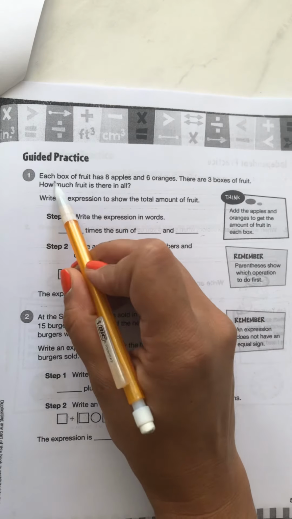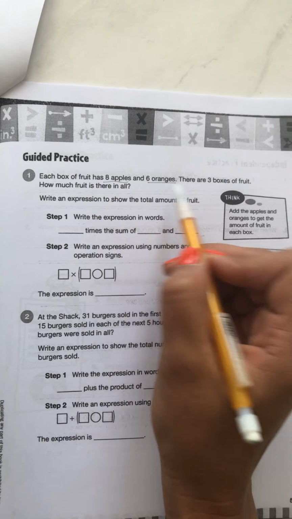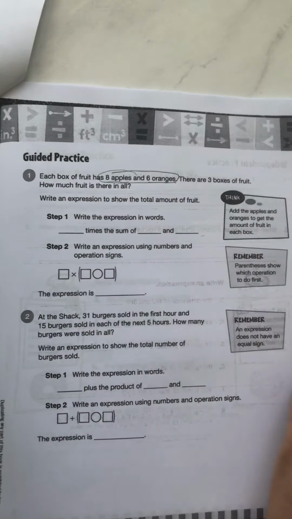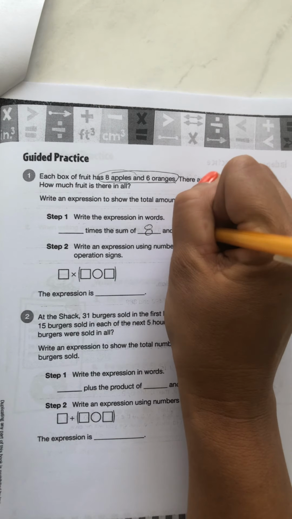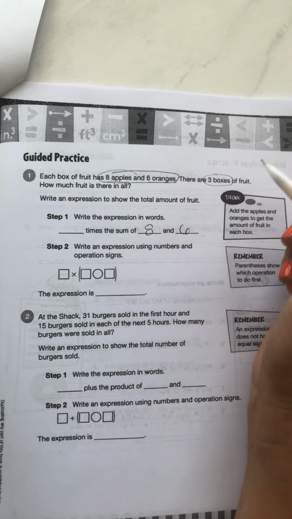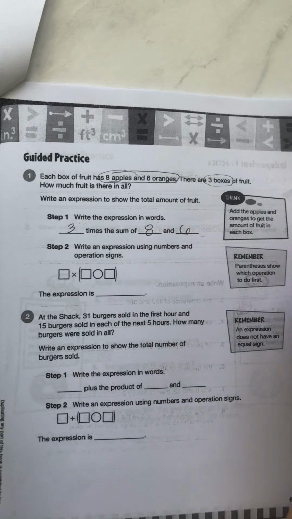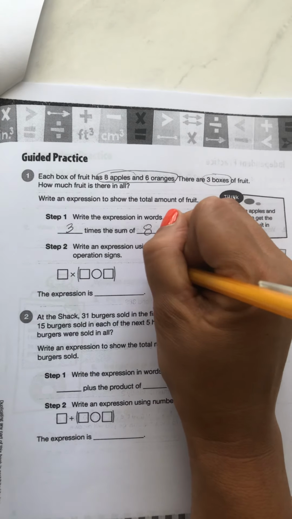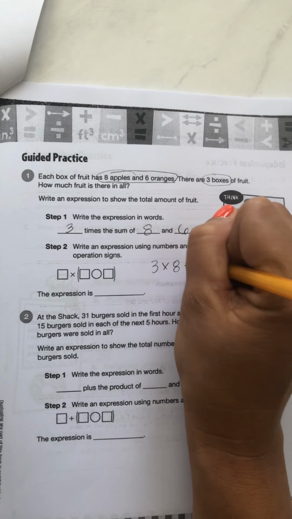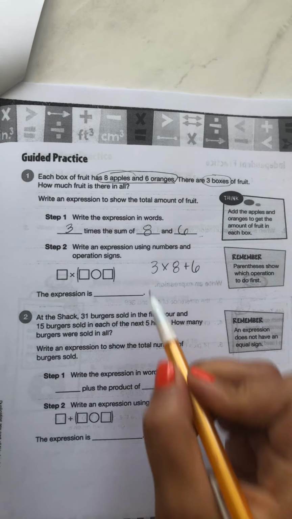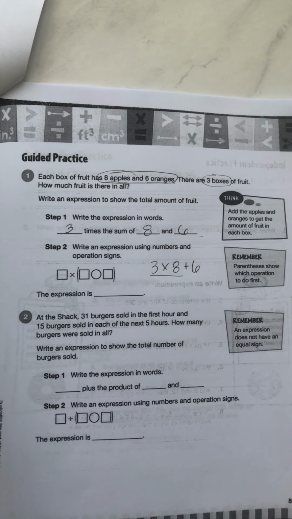Because each fruit box has 8 apples and 6 oranges, you would want to combine that first. So you would have the sum of 8 and 6, and then there are 3 boxes. So it would be 3 times the sum of 8 and 6. Now, what's important here is if you wrote that out as an expression, just 3 times 8 plus 6, because of our order of operations, you would do the multiplication first because multiplication comes before addition. But in order to answer this correctly, you need to add 8 plus 6 first.